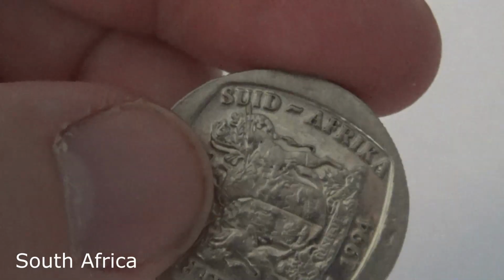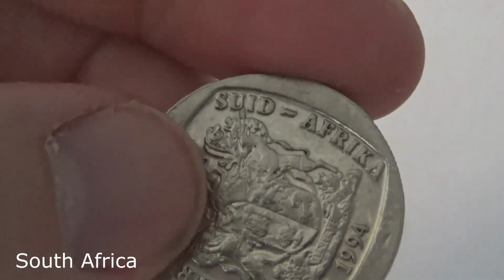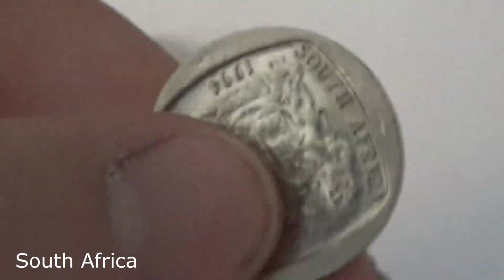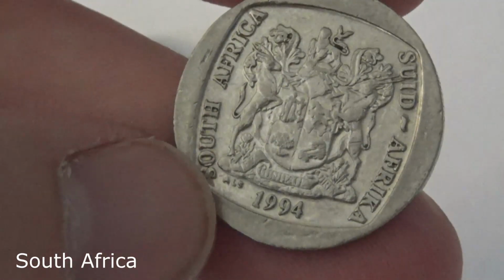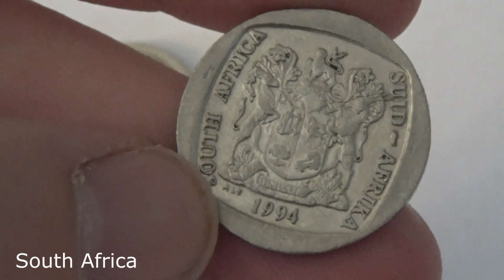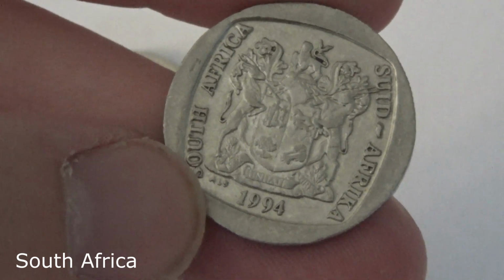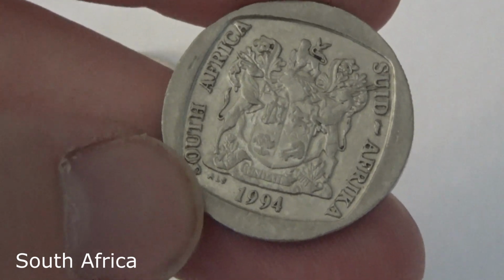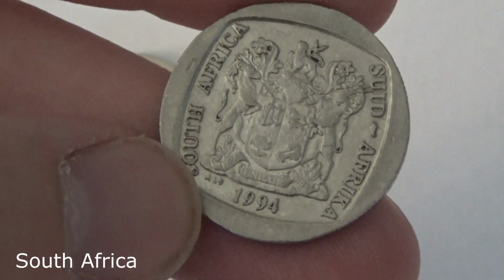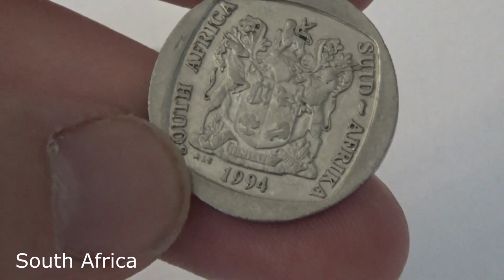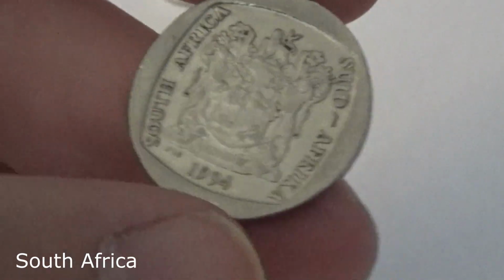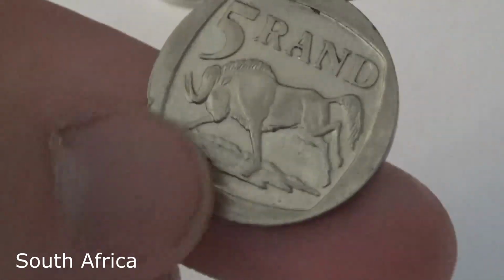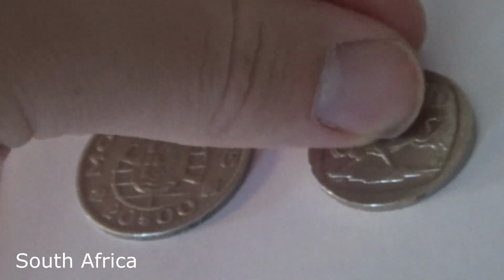Perhaps it's pronounced like that. South Africa from 1994, before they issued newer versions of these coins in all the other different local languages of South Africa, not just in English and Afrikaans.